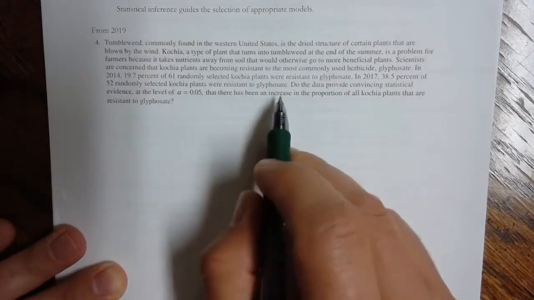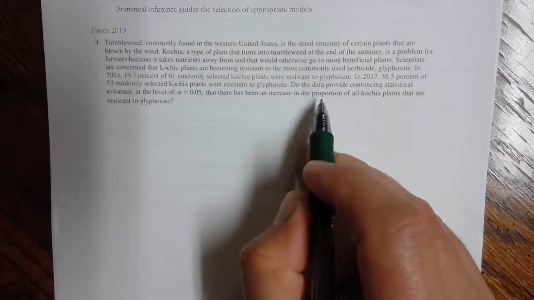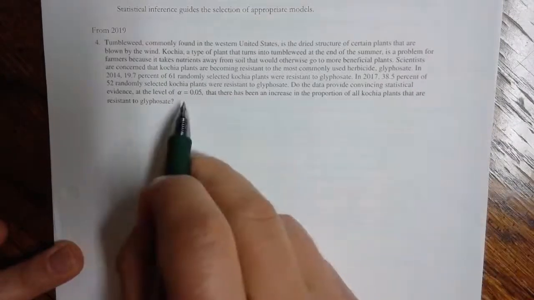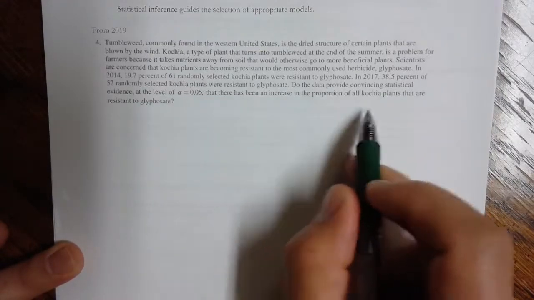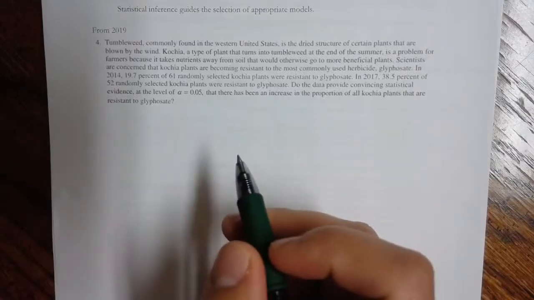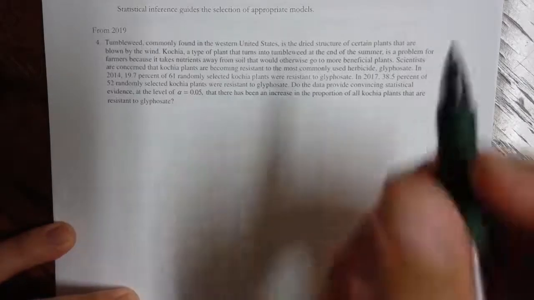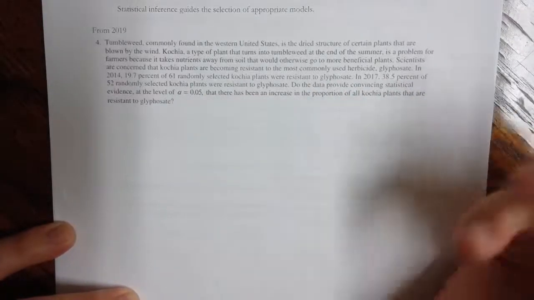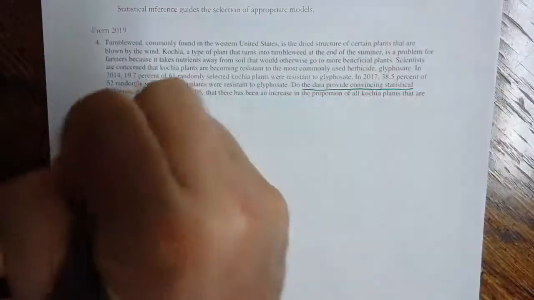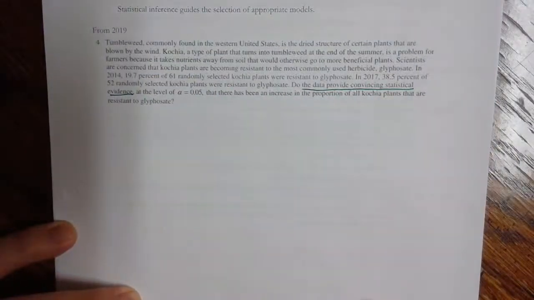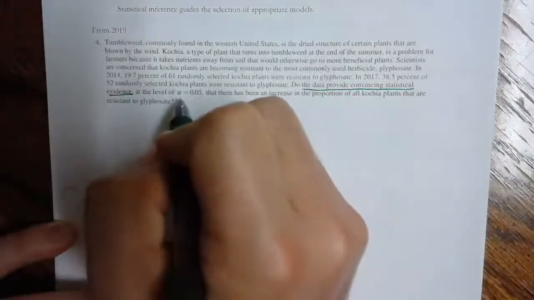Do the data provide statistical convincing evidence at the level of alpha equals 0.05 that there has been an increase in the proportion of all Kochia plants that are resistant to glyphosate? So, a couple things that we want to make sure that we pay attention to. Every AP exam is going to have a task where you have to do a full hypothesis test or a confidence interval. And when you see the phrasing, do the data provide statistical convincing evidence, this is phrasing that means you need to be doing either a hypothesis test or a confidence interval. Typically, it's a hypothesis test, and we're going to do a hypothesis test here. We even get the alpha level that we're going to test it with. So there's a few things that you got to make sure you do.